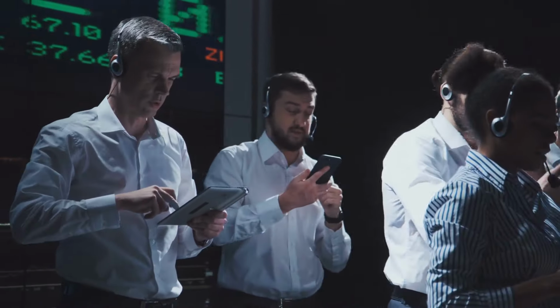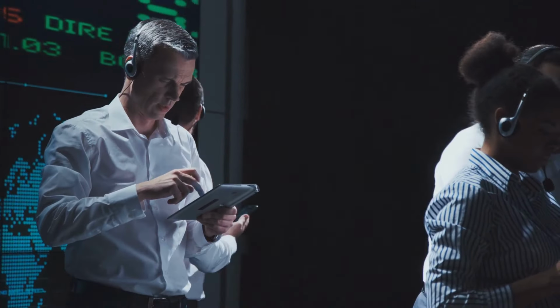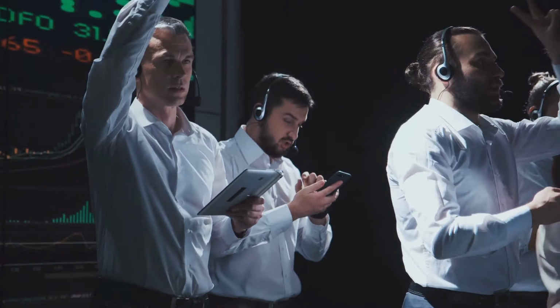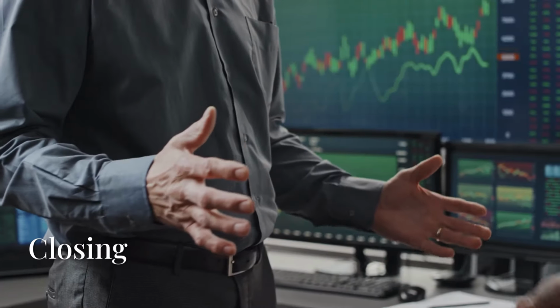Understanding the difference between growth and value investing helps traders and investors align their portfolios with their risk tolerance, financial goals, and investment philosophy.